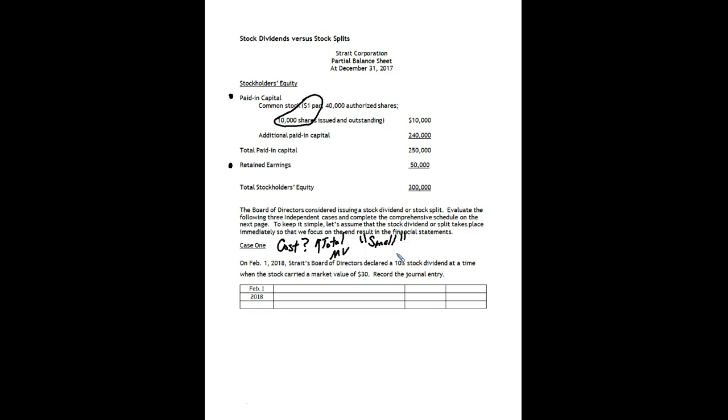If there's a small stock dividend, we're only making a small increase in the supply of stock in the market. That's not necessarily going to affect the market value per share, but it will increase the total market value of all shares. So because of that, if it's a small stock dividend, cost is going to be market value.